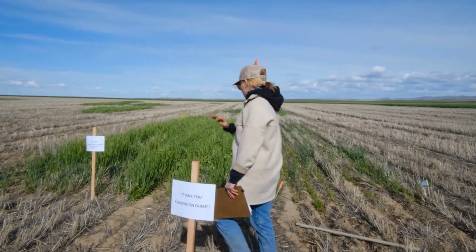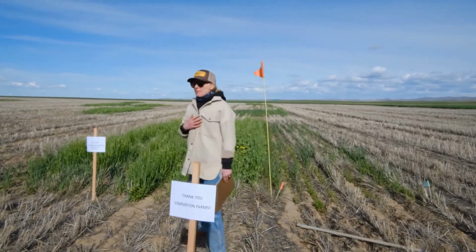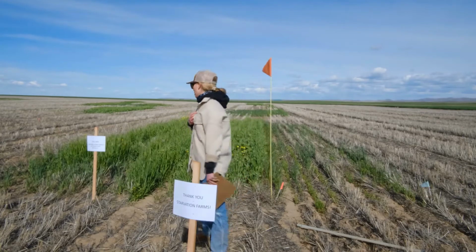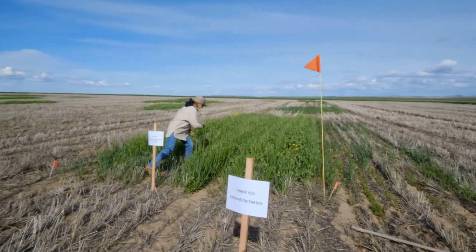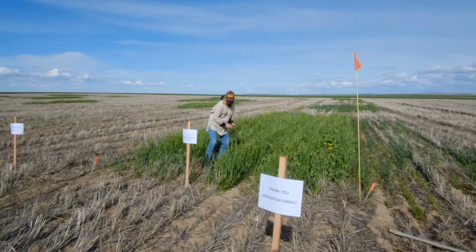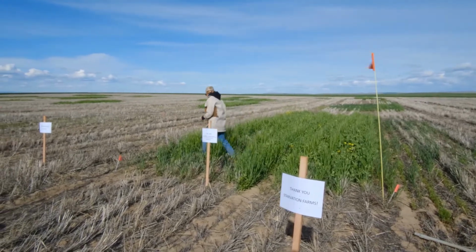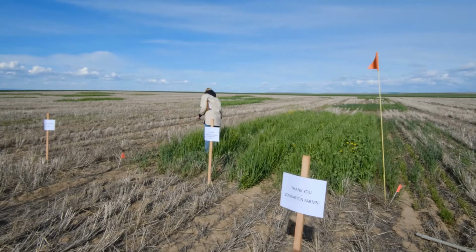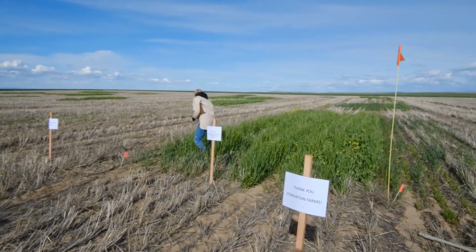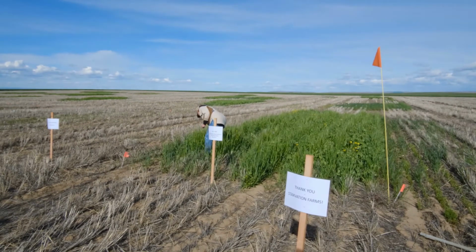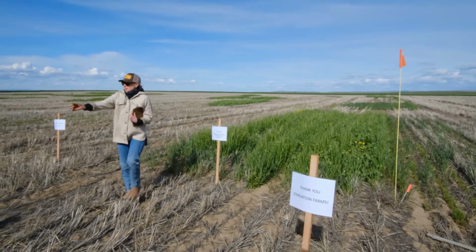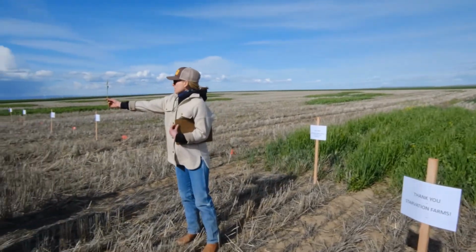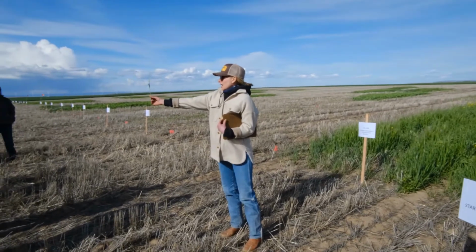Without seed care, I'm a plant pathologist, so I can't help myself. I'll pass around some loose smut of barley. There is another one around here. This is typically taken care of with our seed care packages.